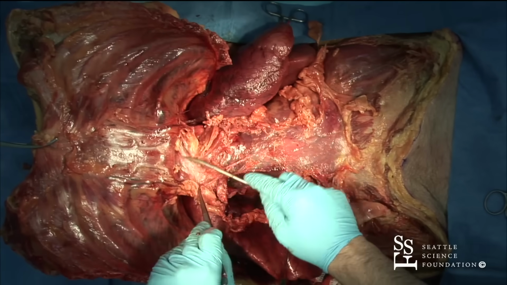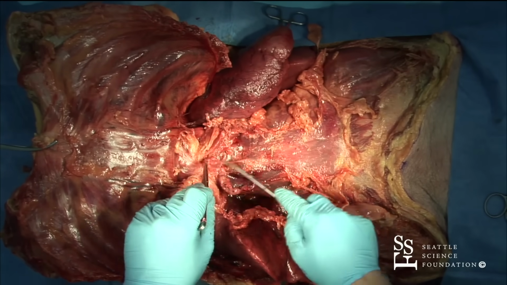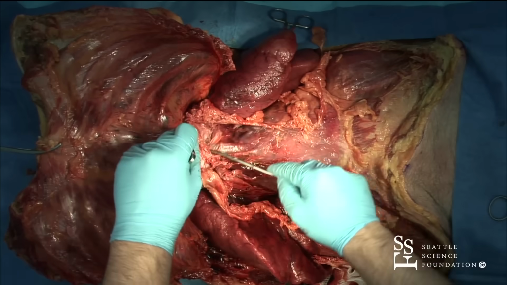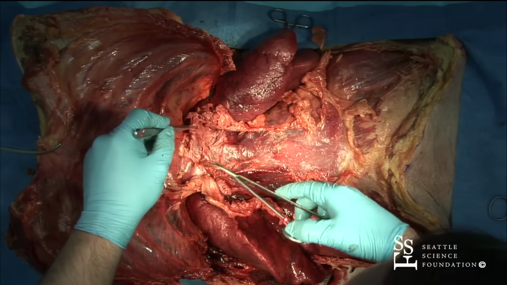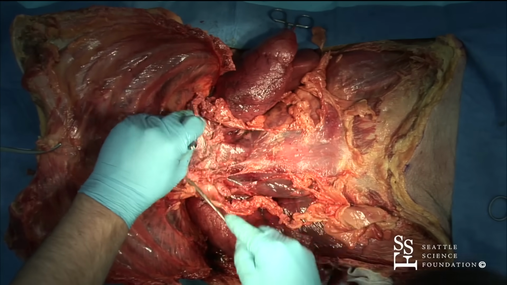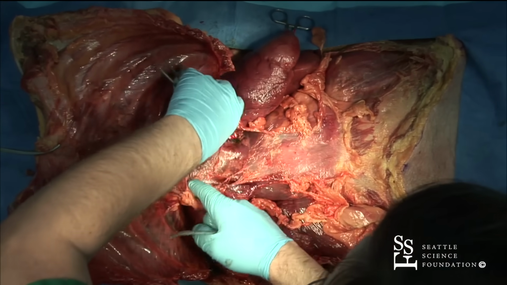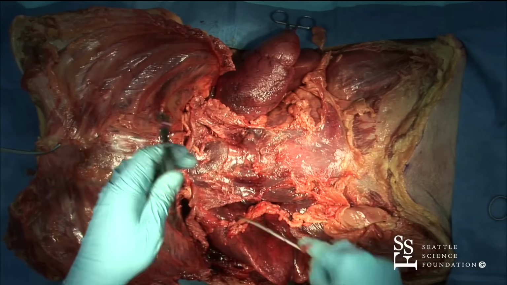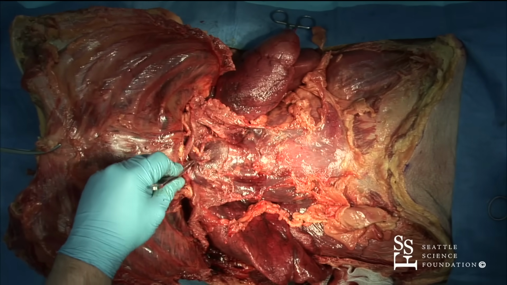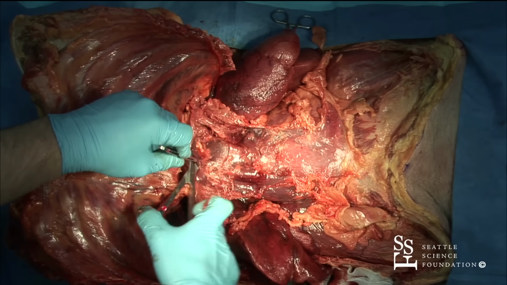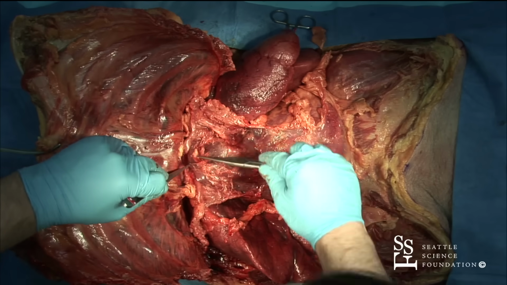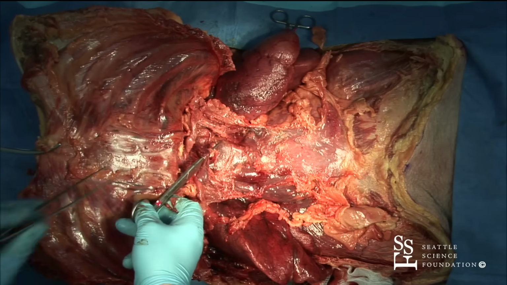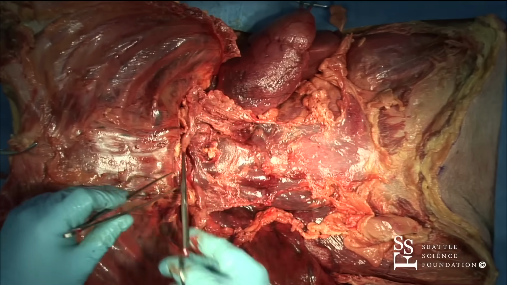Some of the fat up in the superior part of the mediastinum here is going to be related to the thymus, which is involuted in most adults. And up at the apex here, we see some large veins. These are the biggest veins that you've seen in the thorax so far, even though we've gone through a few others. And these make up the brachiocephalic vein. So this is the left brachiocephalic vein.